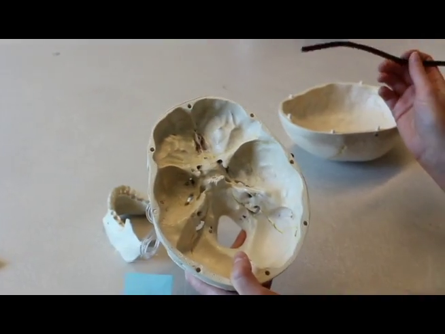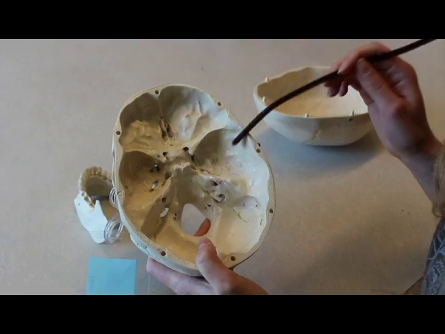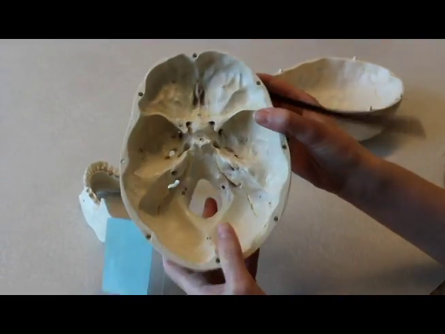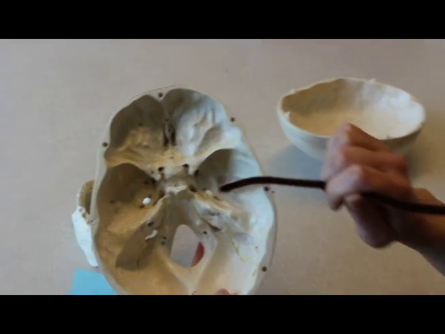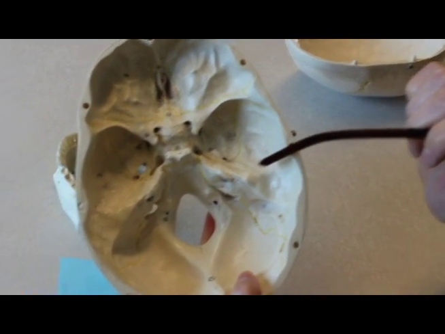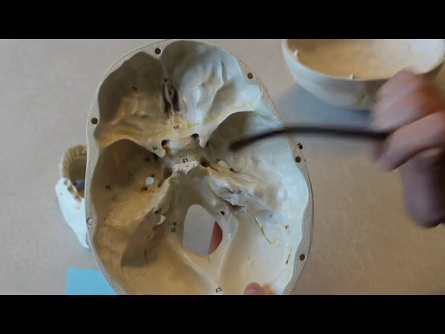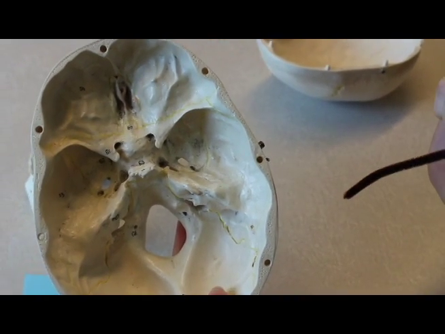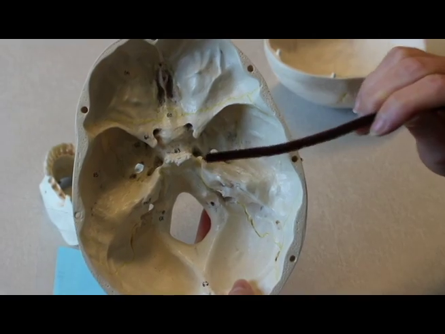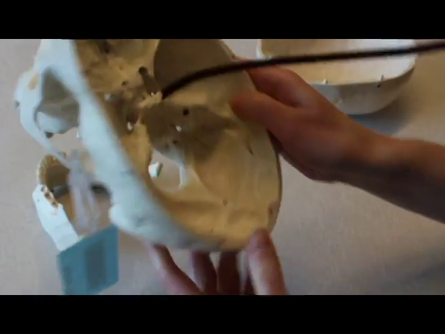Now the next three I'm going to go through. We're still in the middle cranial fossa. We have the foramen lacerum. The way I like to remember these three is I think LOS, L-O-S, like Los Angeles. So we have foramen lacerum, foramen ovale, and this little tiny one right here is foramen spinosum. Here for foramen lacerum, I'll show you another view.